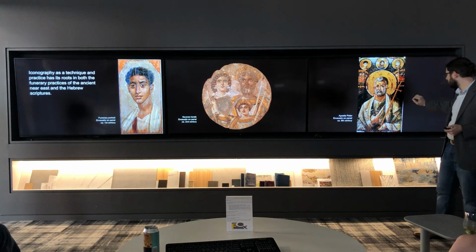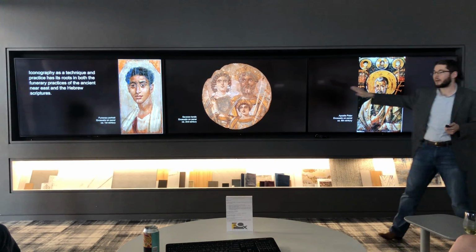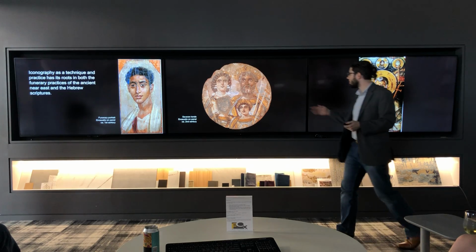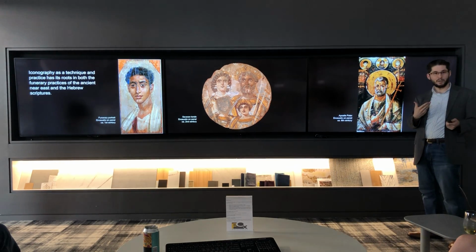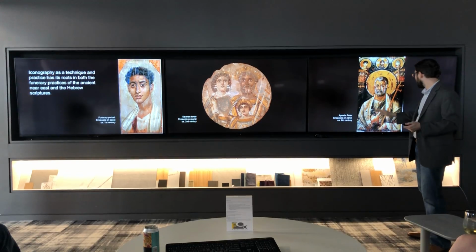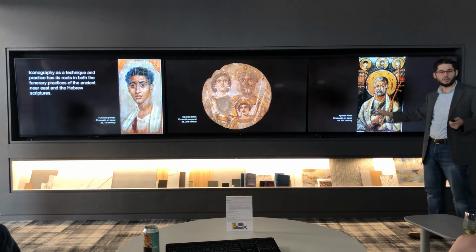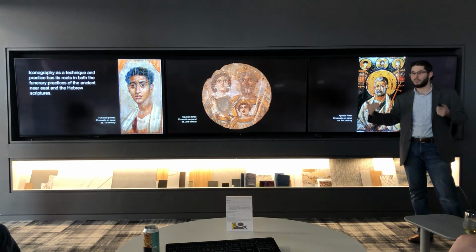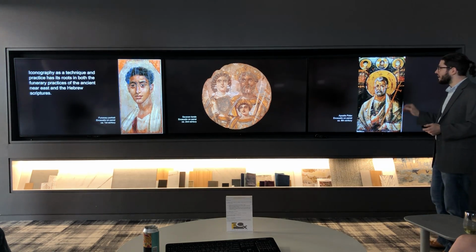But I wanted to include this example because it's an encaustic portrait that draws on a lot of the styles that you see present here. Right? You have sort of a regal depiction of a man with a beard. You have, at the same time, a funerary portrait with sort of generic clothes. In this particular instance, it's a portrait of the Apostle Peter. For those of you who are Christians, you know he's sort of a big deal.